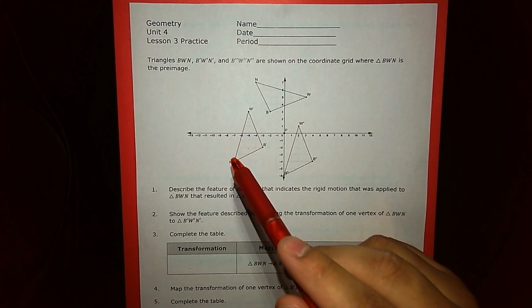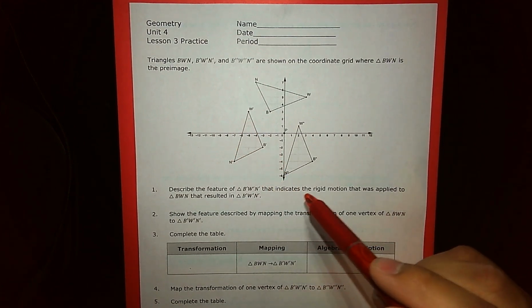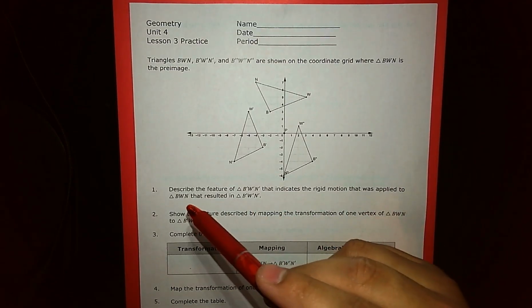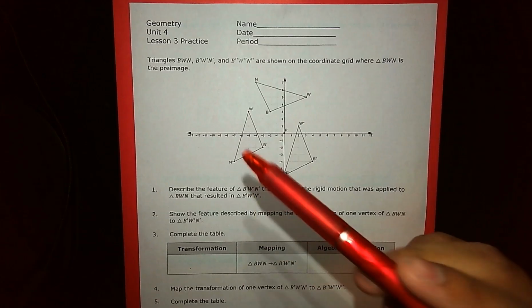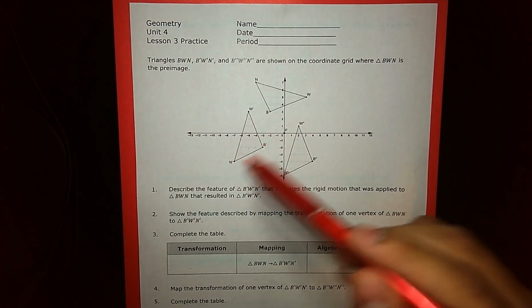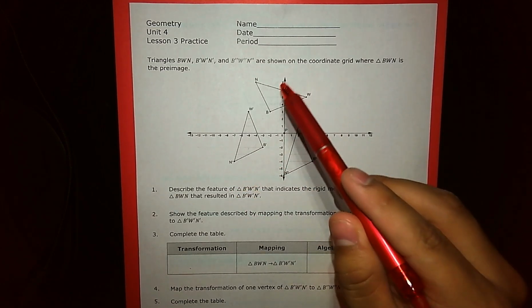What is unique about this triangle that indicates what kind of rigid motion was applied to triangle BWN? All they're asking here is what is special about this triangle that shows you what kind of transformation was applied to this triangle.